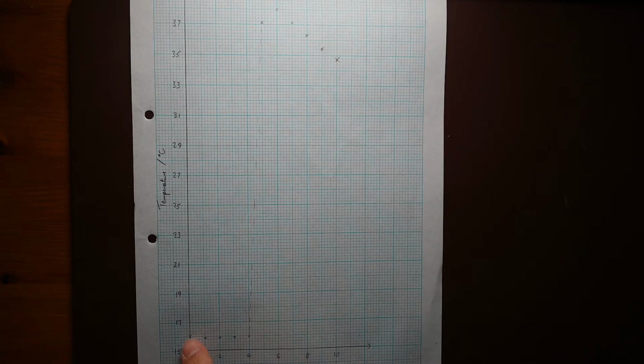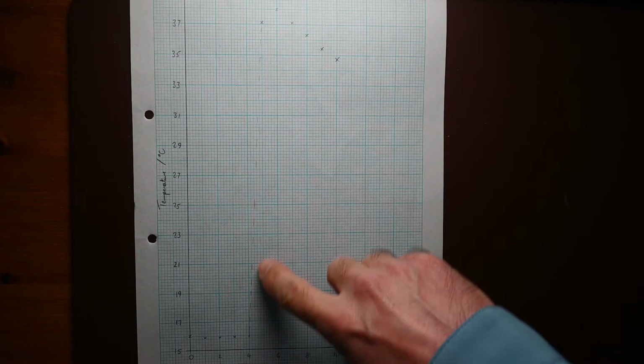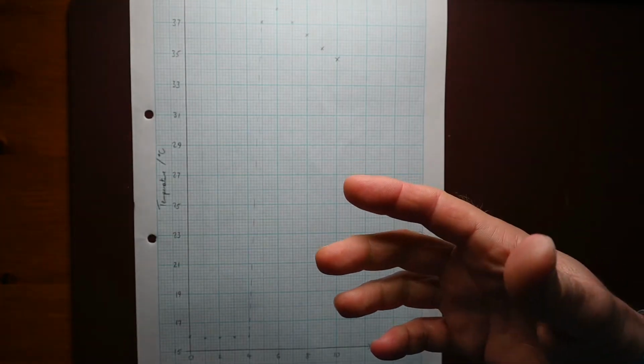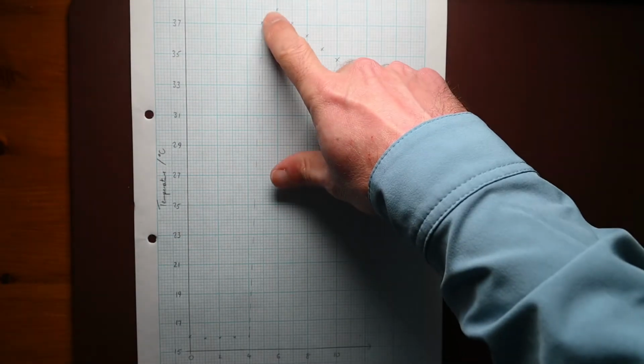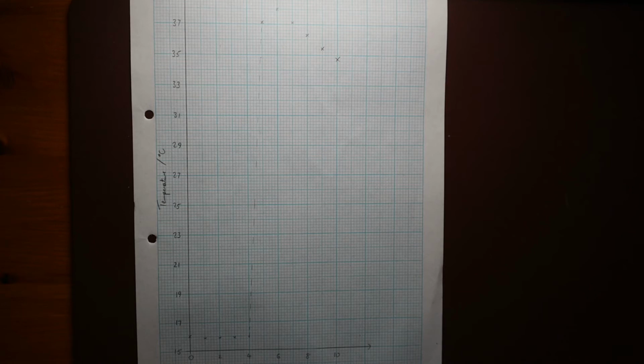So you can see that we've plotted our points before we mixed the zinc with the copper sulfate, and we can see we've got a fairly stable temperature there at 15.9 degrees. Once we mixed these two, there was a rapid increase in temperature. It's an exothermic reaction, and then the temperature started to fall away once that reaction had finished.